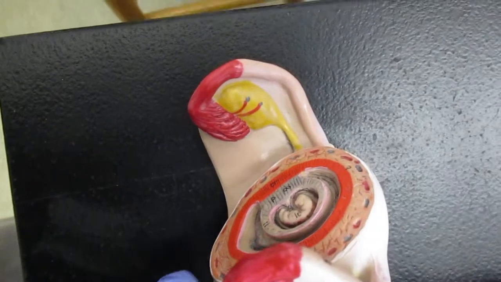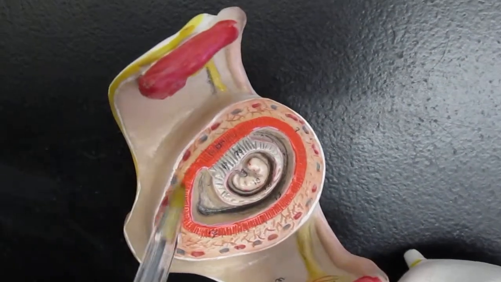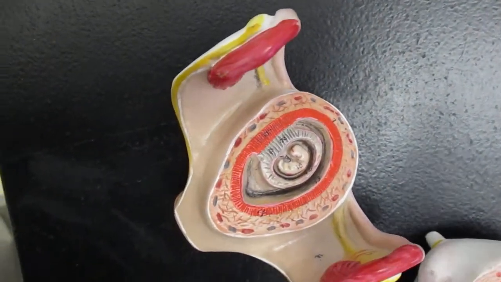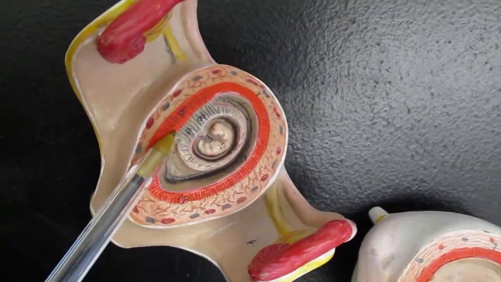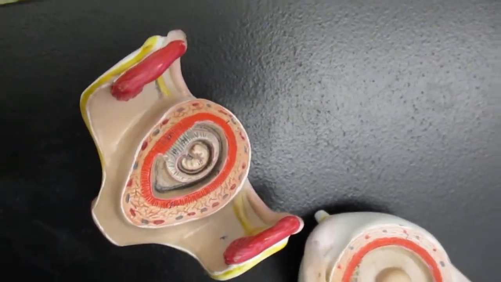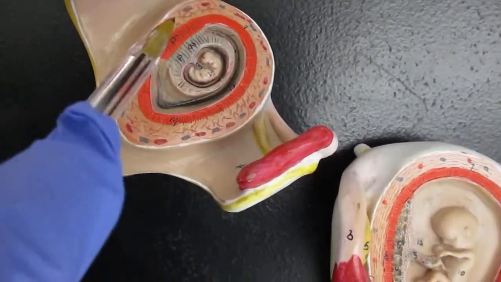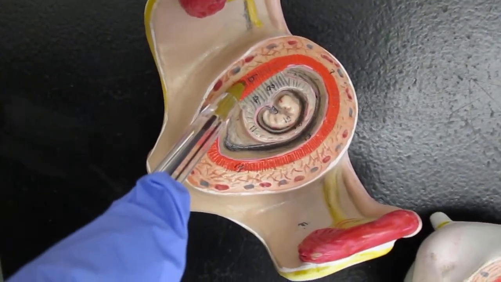Next, we have the uterus, which I've already showed you. It's a cutaway of it. And we have the placenta right here. Now, we have the maternal tissue right here in red.